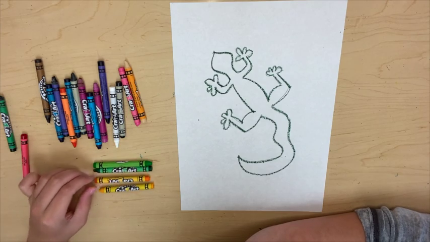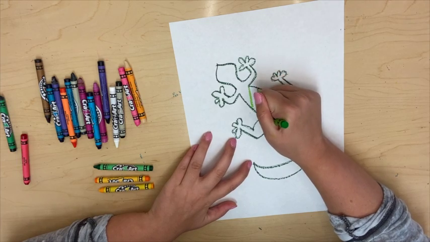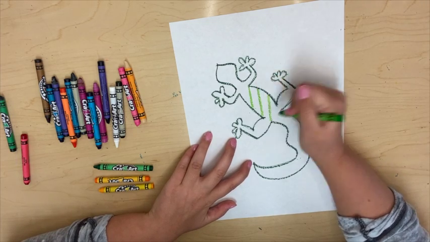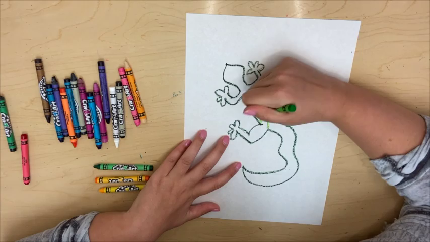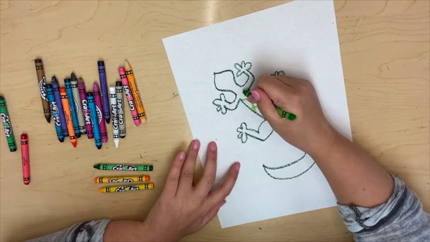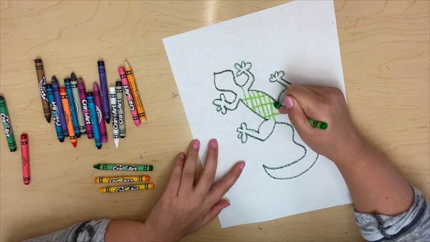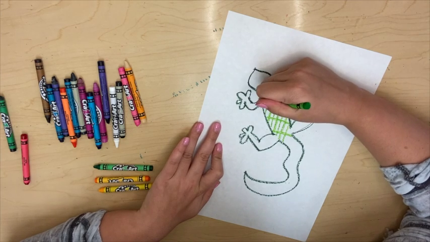I'm gonna take some light green. I'm gonna draw like some X's on the back. So I'm just drawing some lines, and then I'm gonna cross them the other way, like that. I might draw some more even in between, like this.